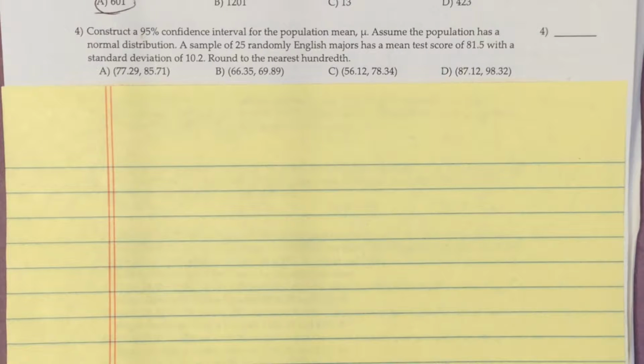So this is how the game works with this. If you are told the population standard deviation explicitly for a question like this, then you're going to use what's called a z-interval. If you're not told what it is, then you're going to be using a t-interval, the t-interval function on the calculator.